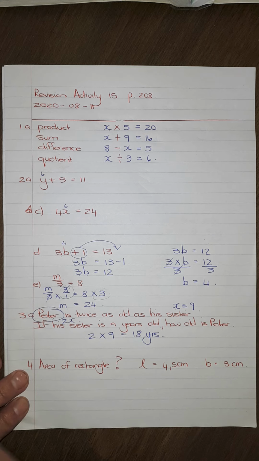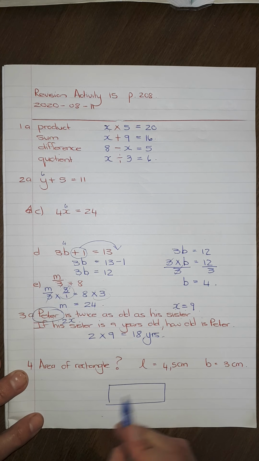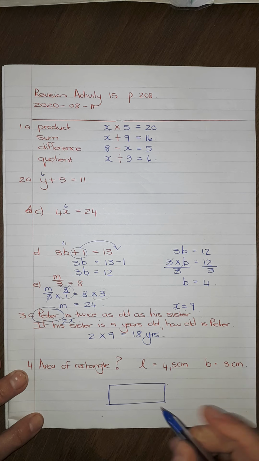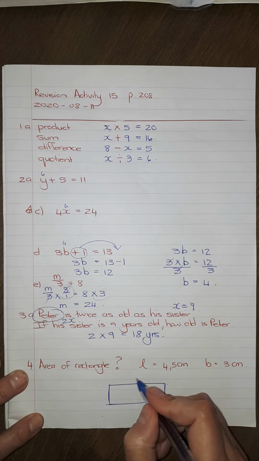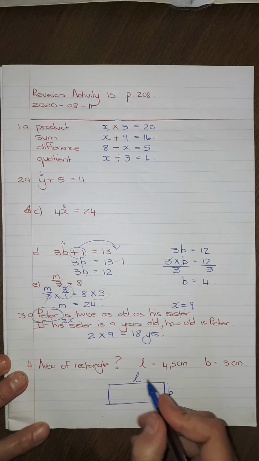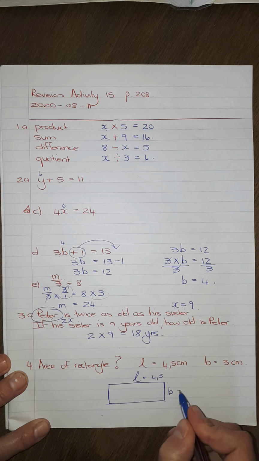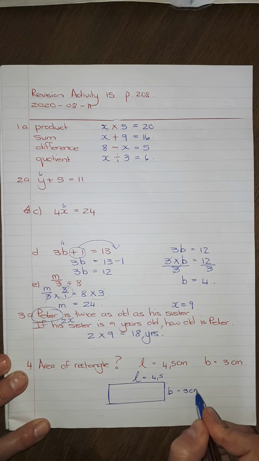Now, number 4, they say the area of a rectangle. I have to work that out. That's a rectangle. That side is as long as that side, and I've got this side, same length as that side. My length is always the longest one. My breadth's over there. So I know that length will be 4,5. My breadth will be 3 centimeters.